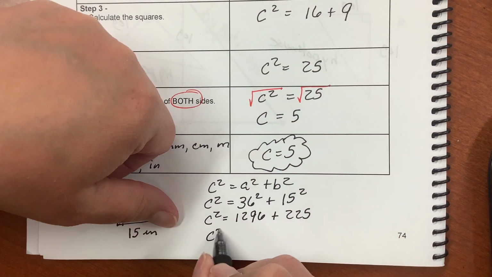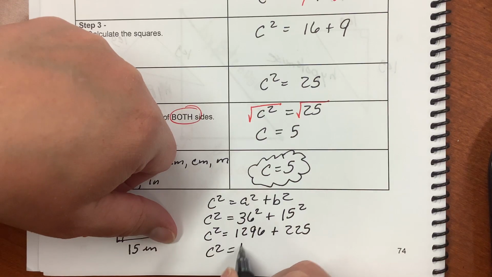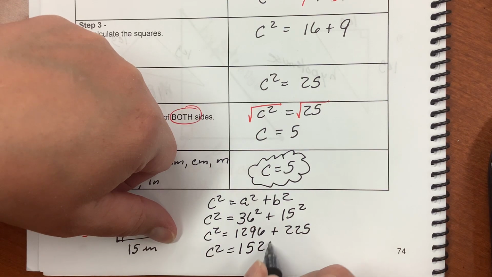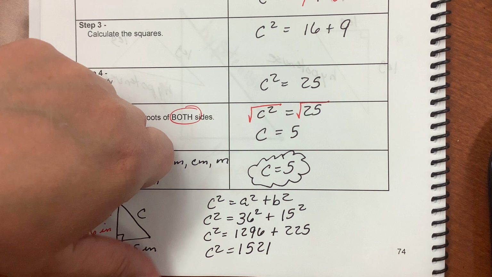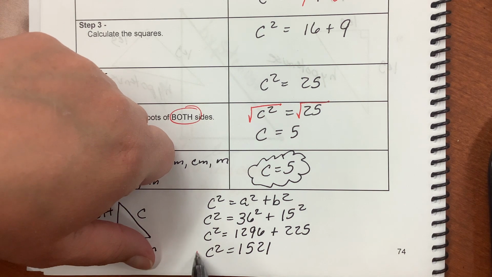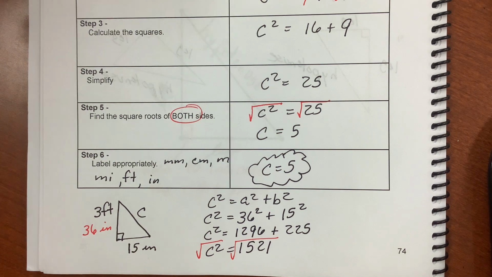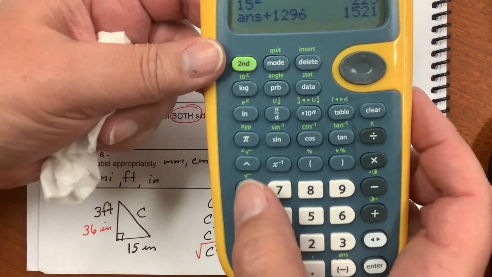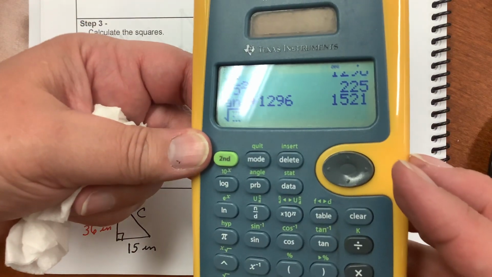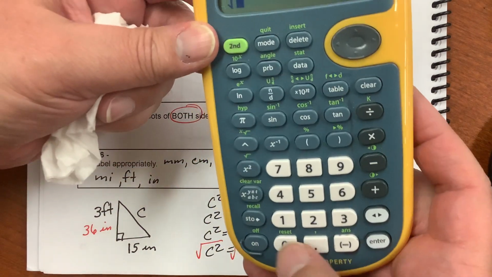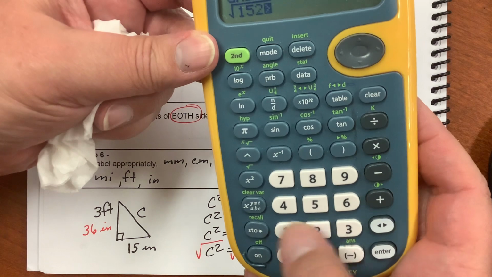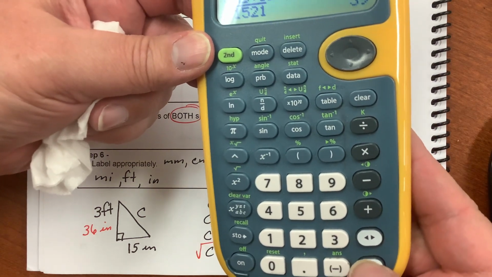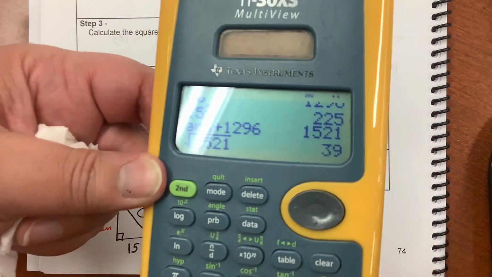So C squared equals 1,521. Okay, now I'm going to square root both sides. How to square root? Use the second and the x squared button, and now you'll see the radical sign is flashing. And I put 1,521 in there. Boom, 39. Okay?